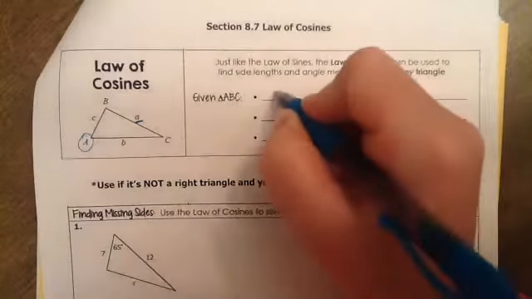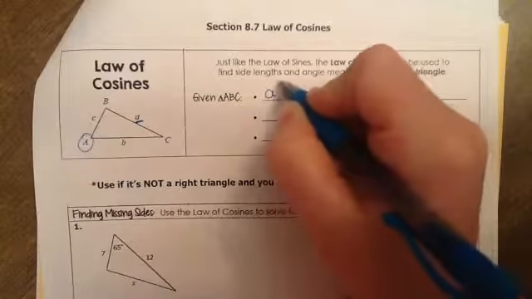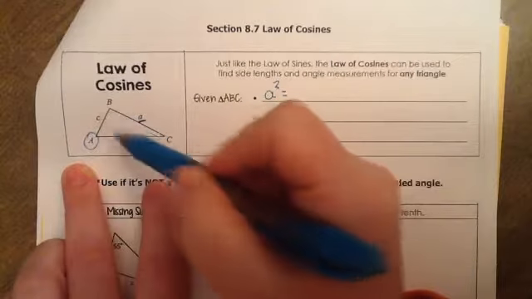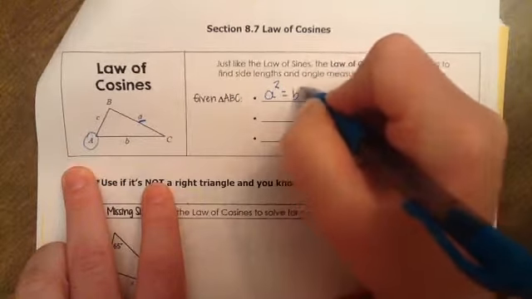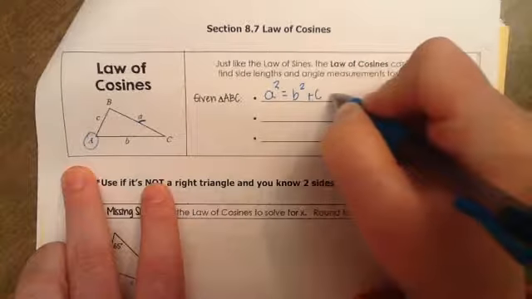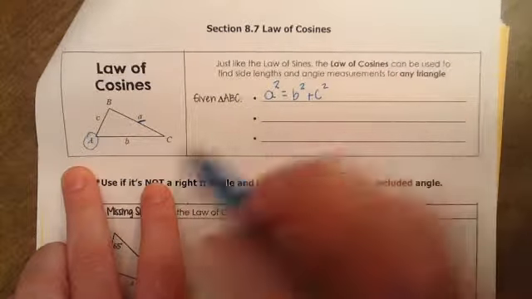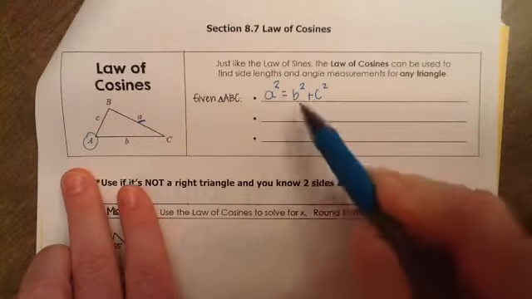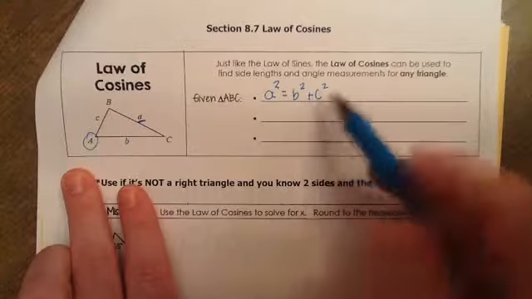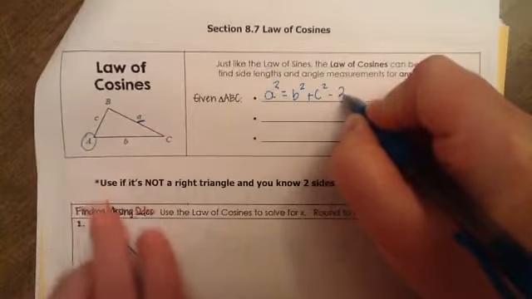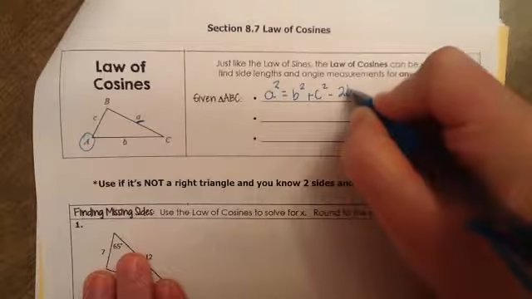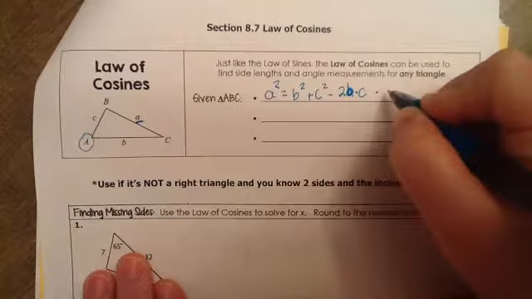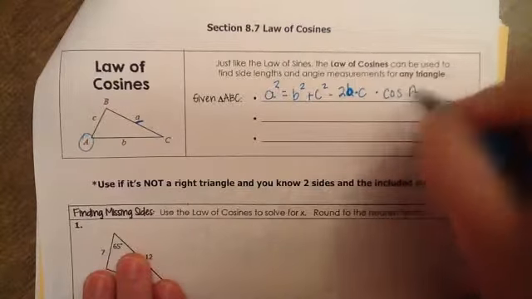Okay. So you're going to have the side squared equal the other two sides, which should be given. So the side across from the angle squared equals the other two sides squared added together minus 2 times b, the one side, times c, times cosine of our angle.